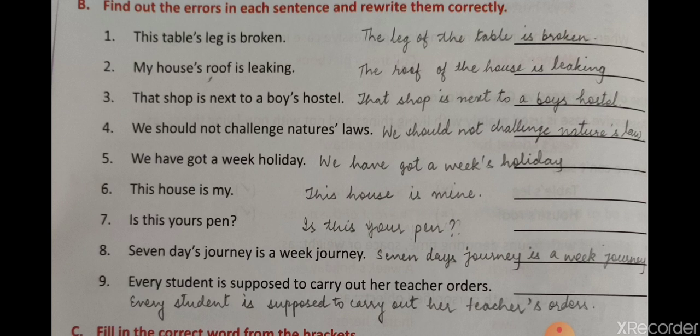Every student is supposed to carry out her teacher's orders. So every student is supposed to carry out her teacher's orders.